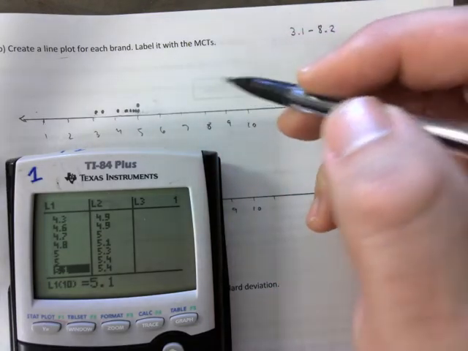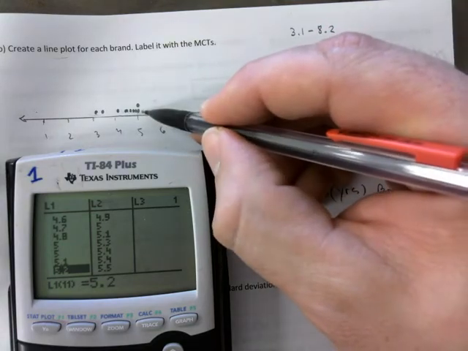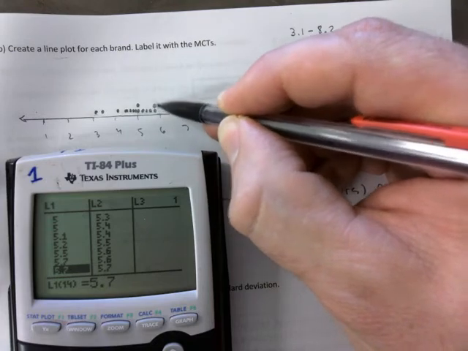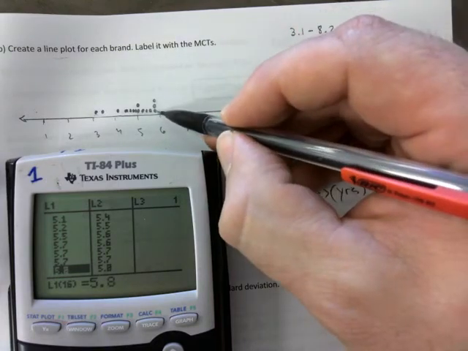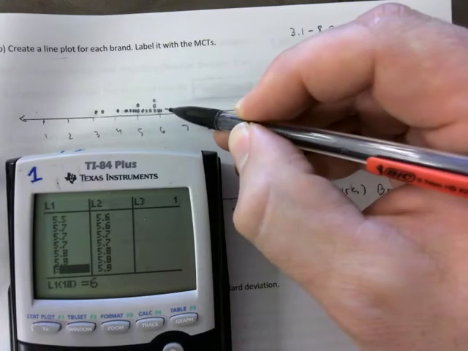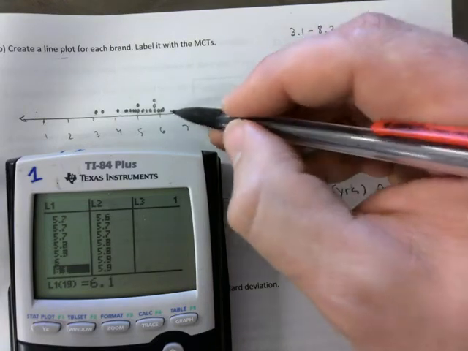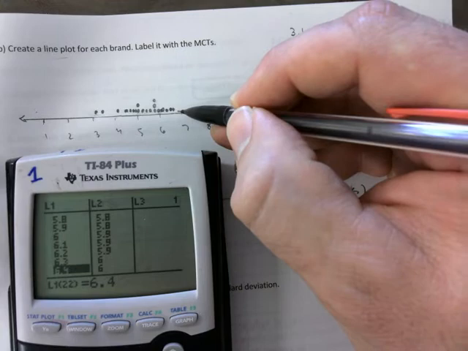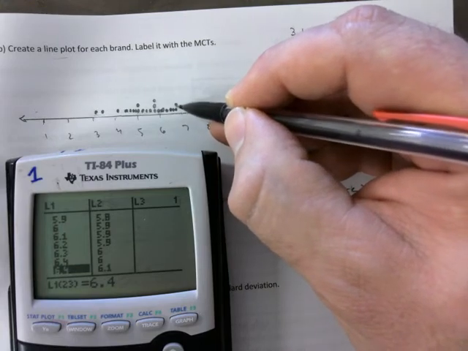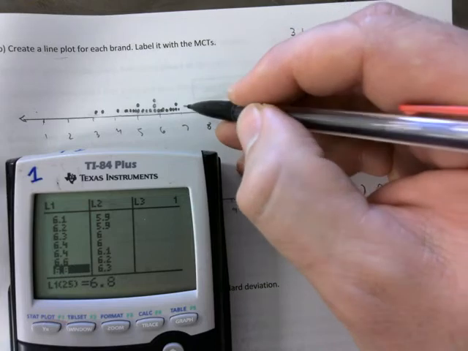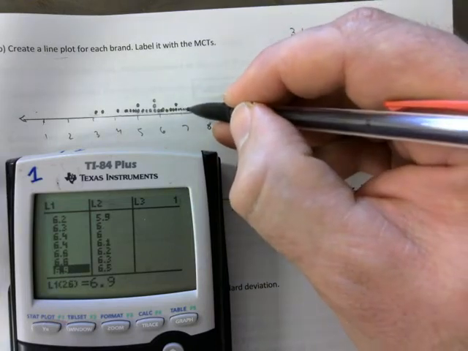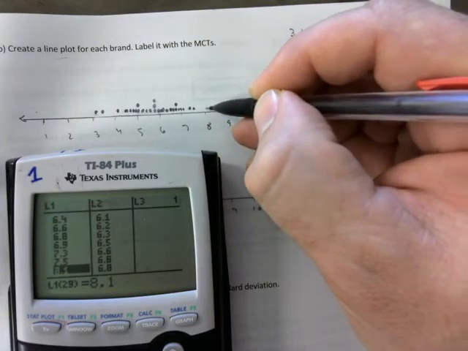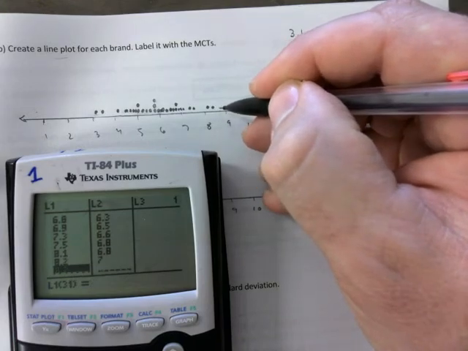So I'm going to stack those. 5.1, 5.2, 5.5, 5.7, 5.7, 5.7, 5.8, 5.9, 6, 6.1, 6.2, 6.3, 6.4, 6.4, 6.6, 6.8. It's pretty crowded, but 7.3, 7.5, 8.1, 8.2, and that's it.